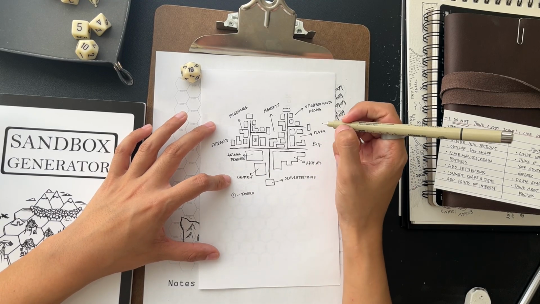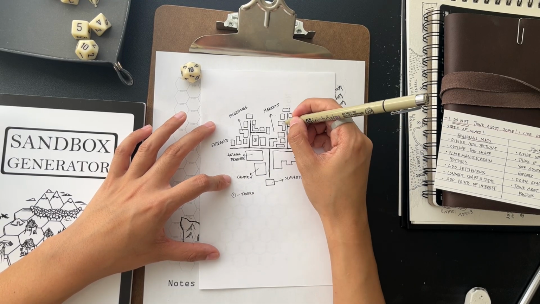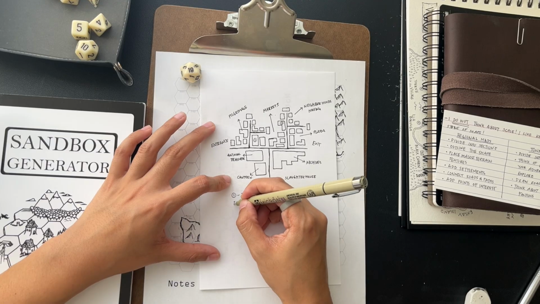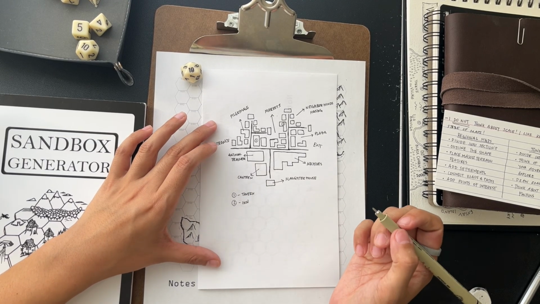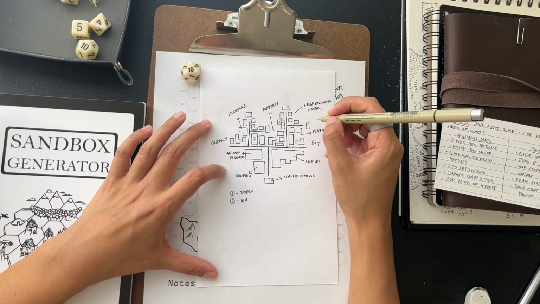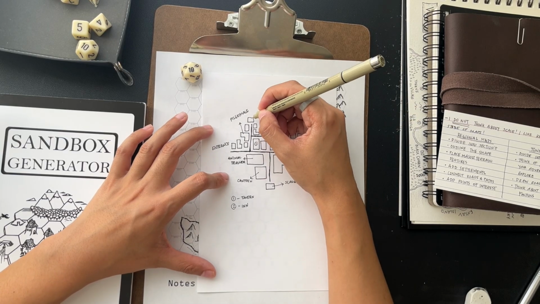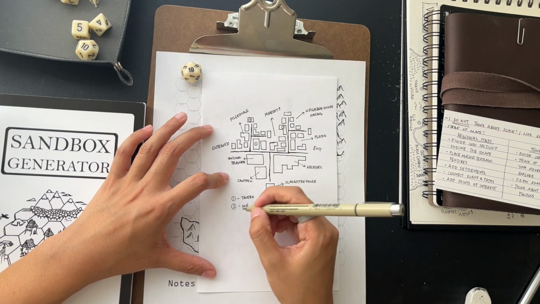Okay. And then maybe next to the housing, this building could be an inn. And then, ooh, maybe the edge over here. Maybe here, I like this. This could be a cemetery.